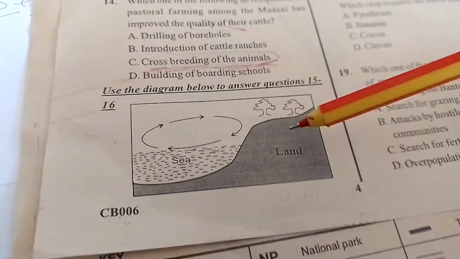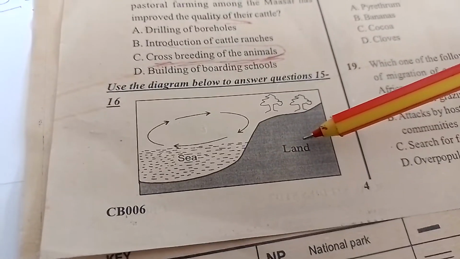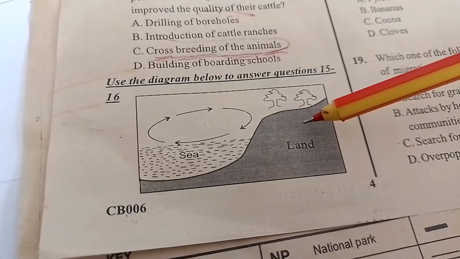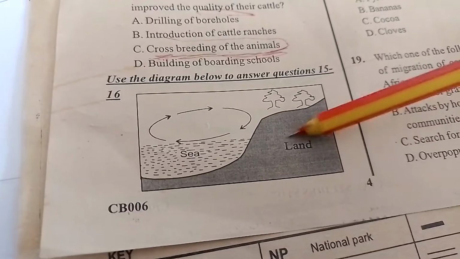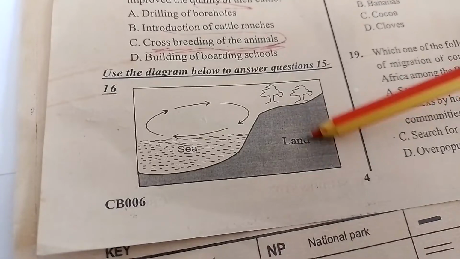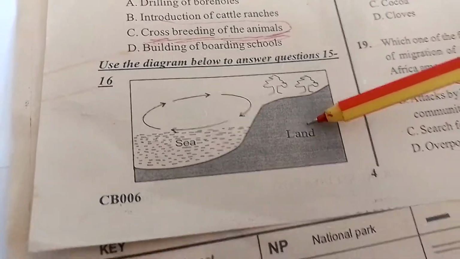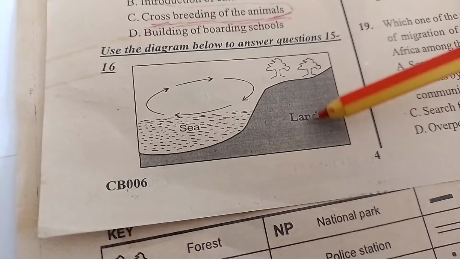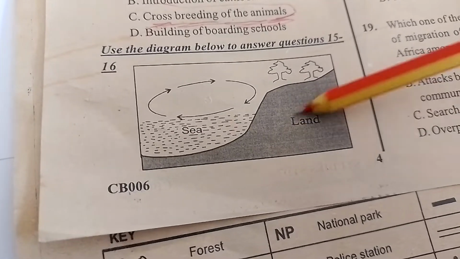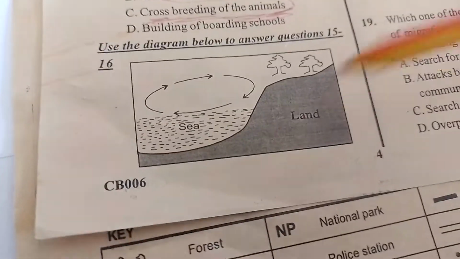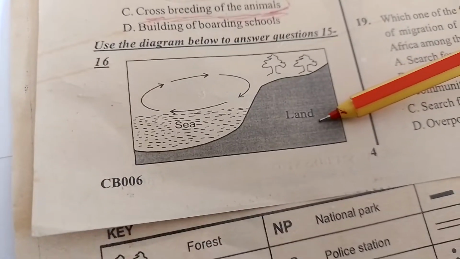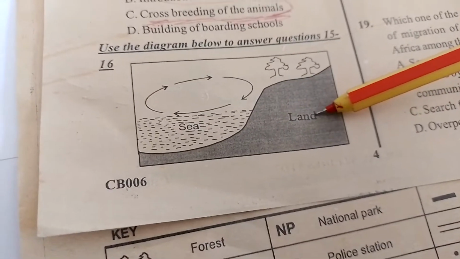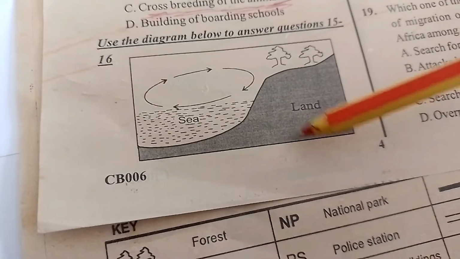We have a diagram here. This diagram is experienced in places of low altitude. Many times I advise my boys and girls in class to be very vigilant. Here we have this word known as land. Sometimes we use land or we use what we call the highland. If it is land, then just know that it is near large water bodies.